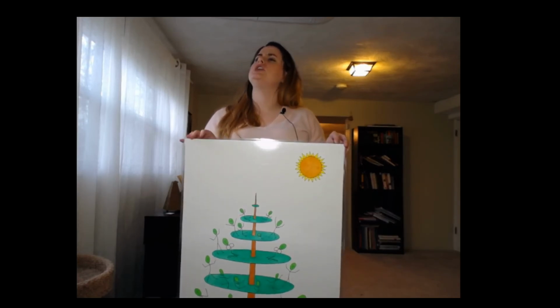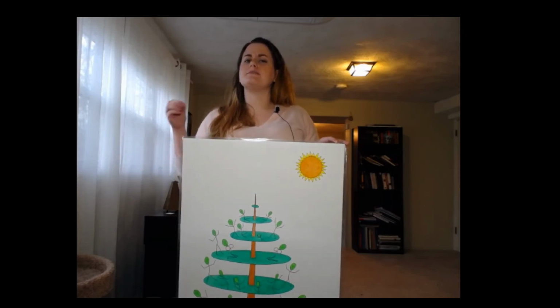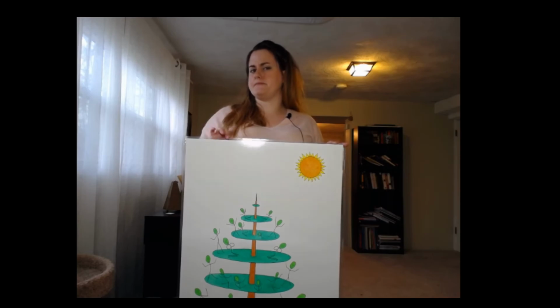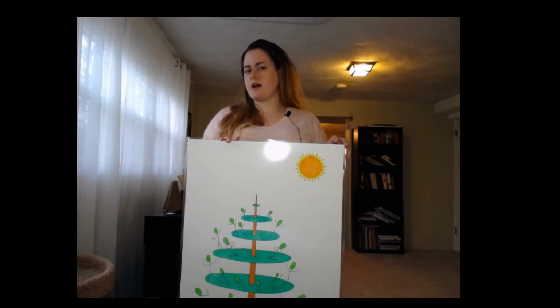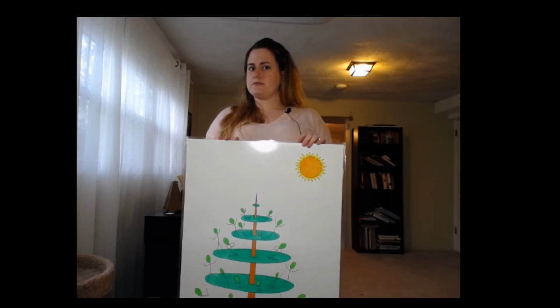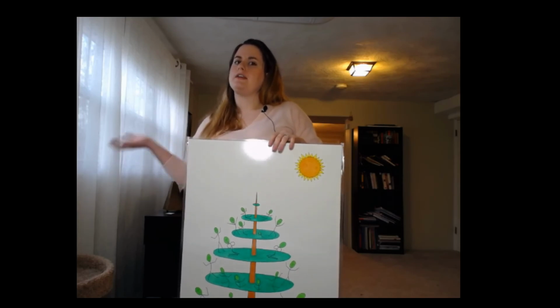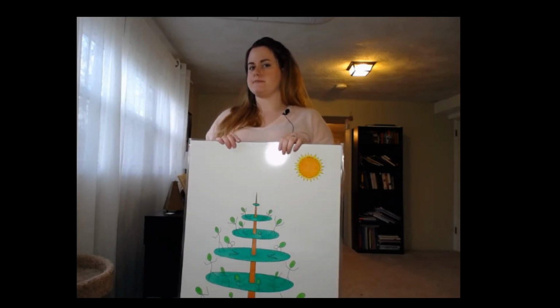Why are the leaves really trying to arrange themselves so that they can get as much sun as possible? Think about what we've just learned about the leaf and what its job is, and how that might have something to do with how leaves are arranged on plants.